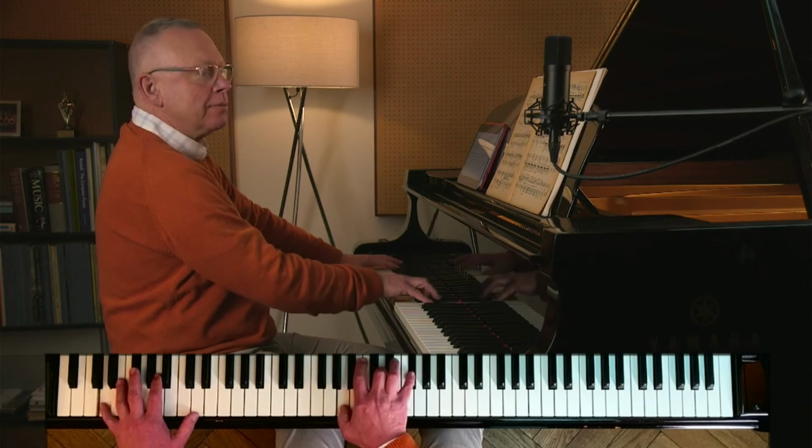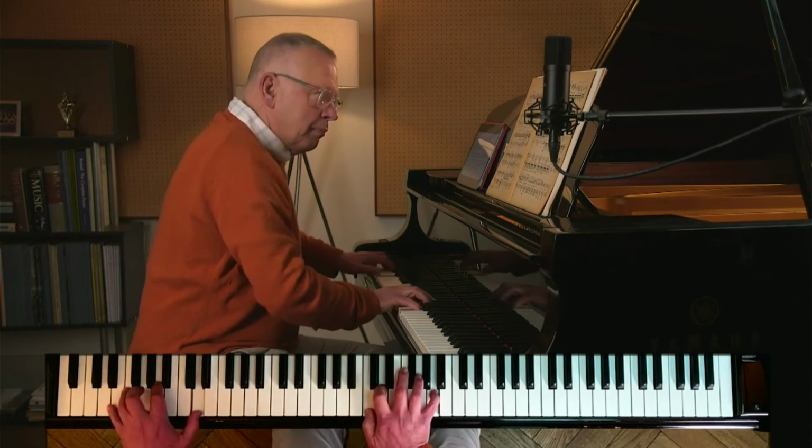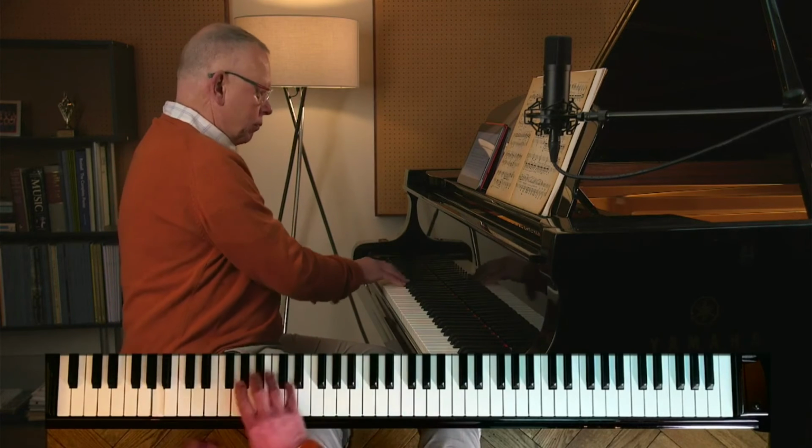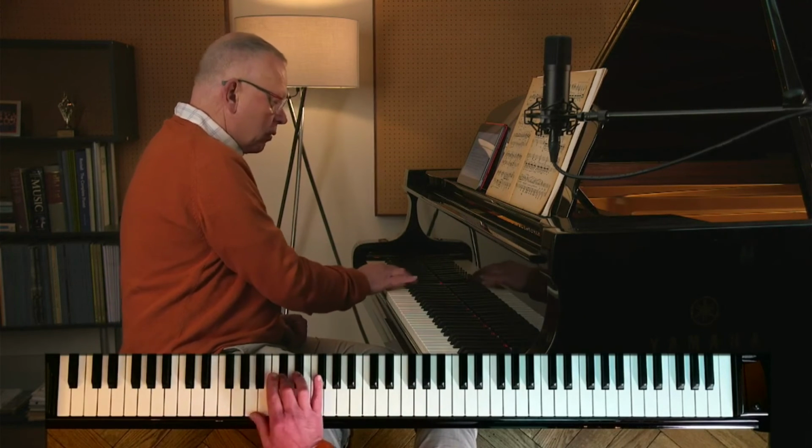Thin pedals. Deep pedals. Like a song, a singer.